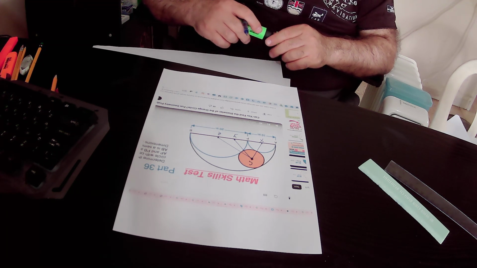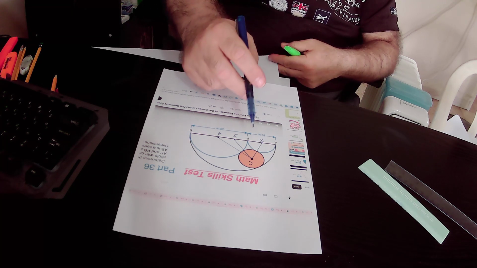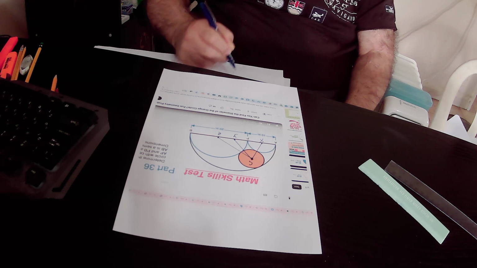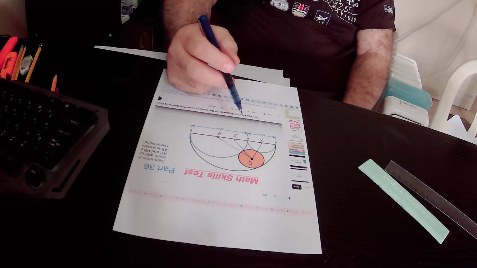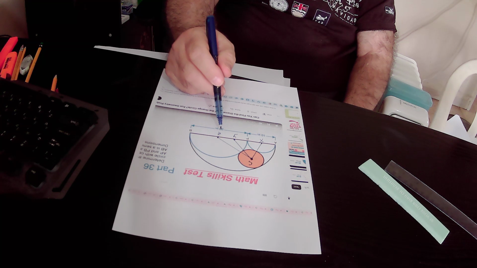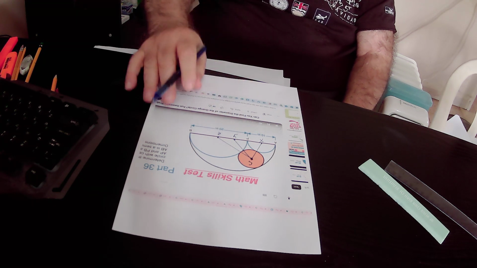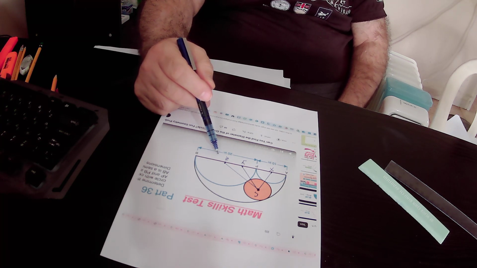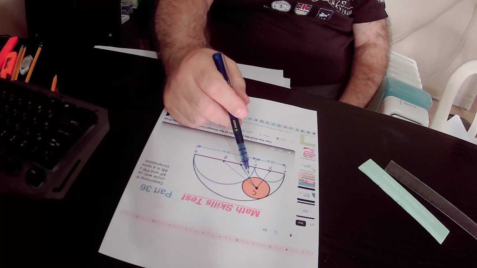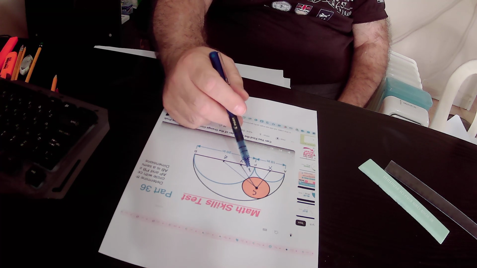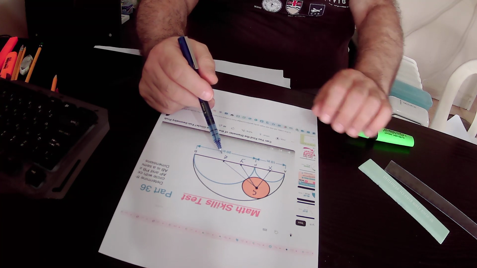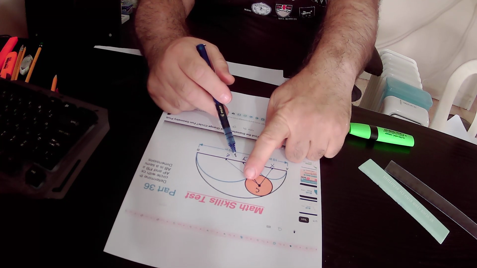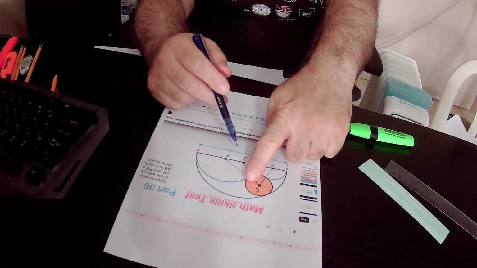In the next step, we'll find out the length of CZ. Again, C is the center of the orange circle. Z is the center of this semicircle, whose radius is equal to 10 units. The radius of the orange circle is equal to small r. Those two circles have an external tangent between them at this point. That is to say they are touching each other externally at this point.